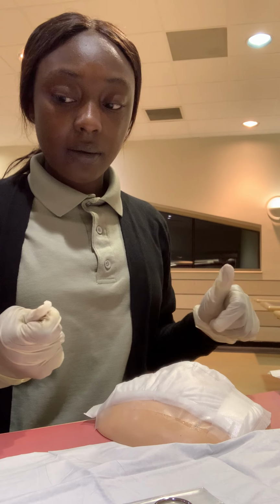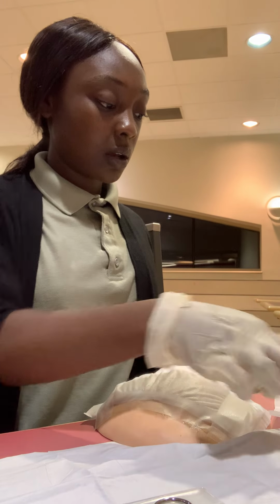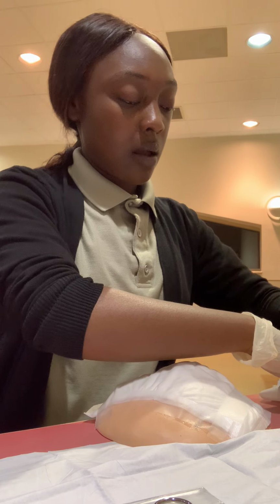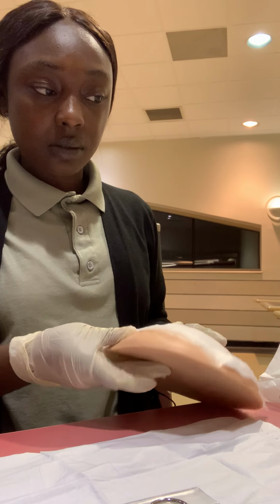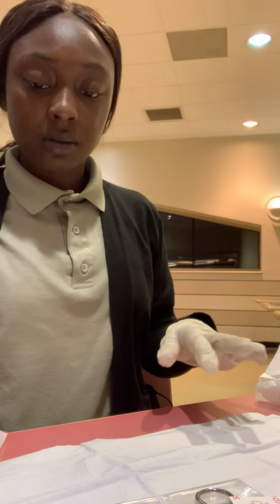Okay, so now I am going to discard of my products in the waste bag.